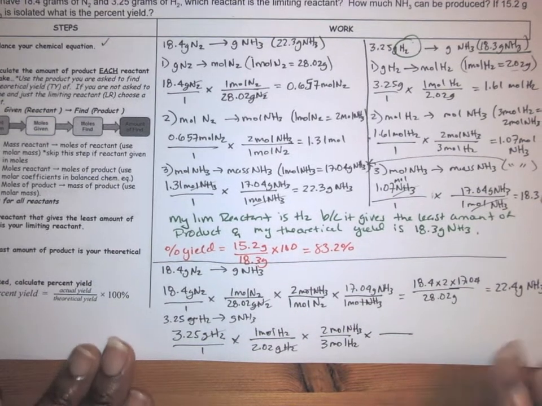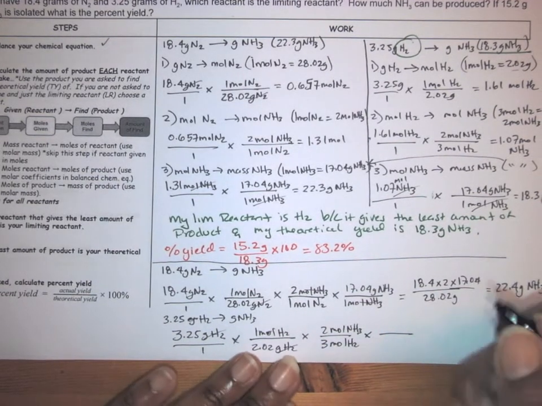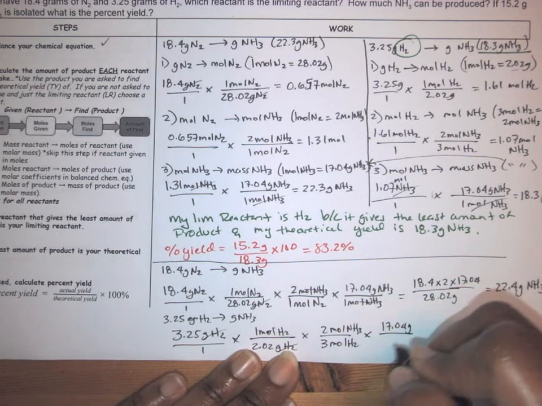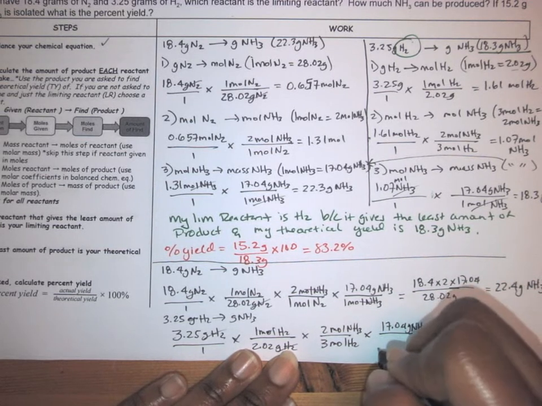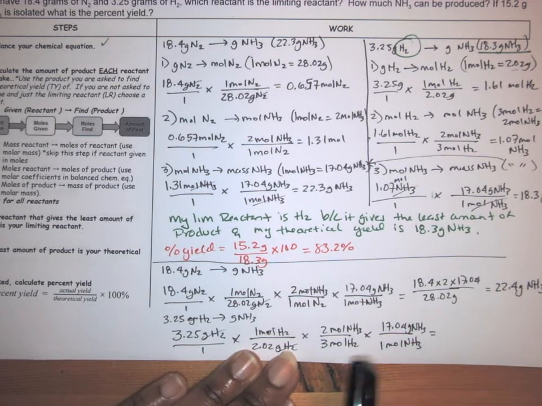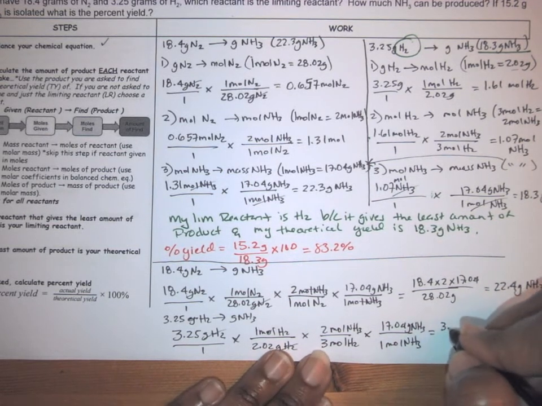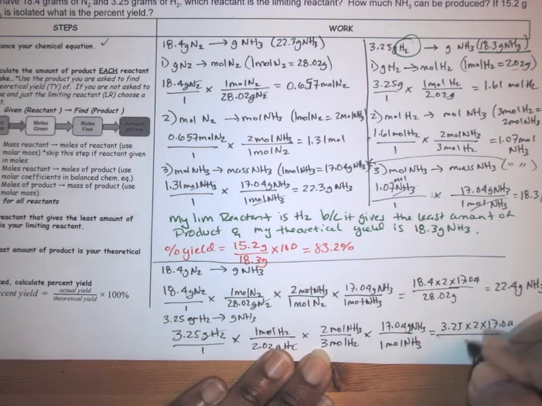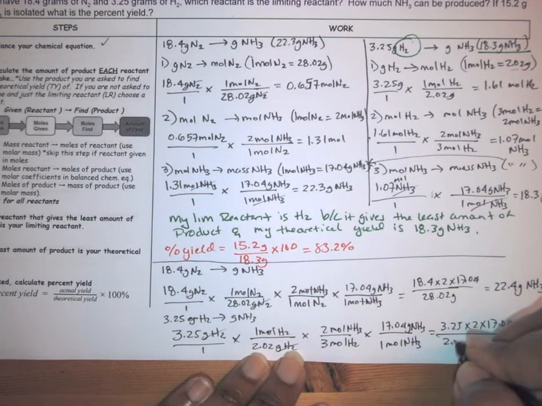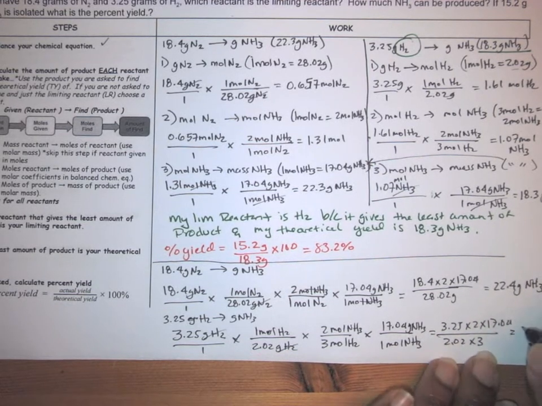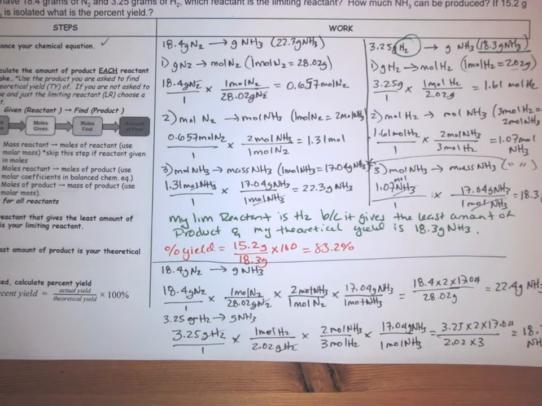Then the last step is to convert from moles of NH3 to mass of NH3, so 17.04 grams, the molar mass from the periodic table, goes on top, and 1 mole of NH3 goes on the bottom. When you do the math, you get 18.3 grams of NH3.